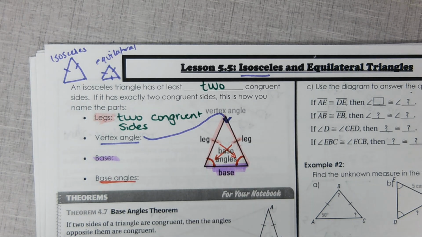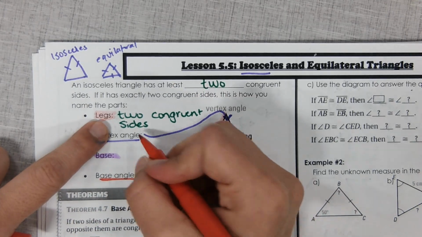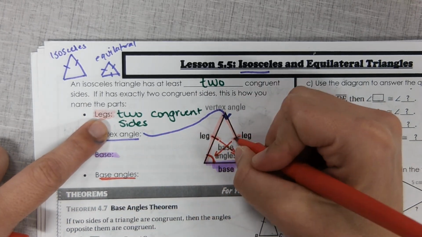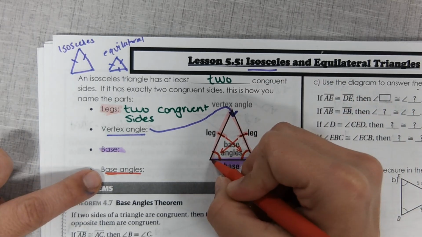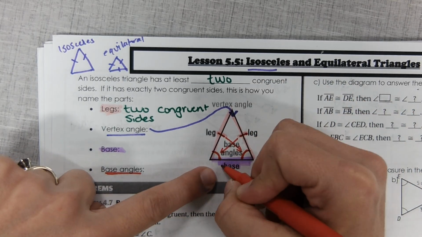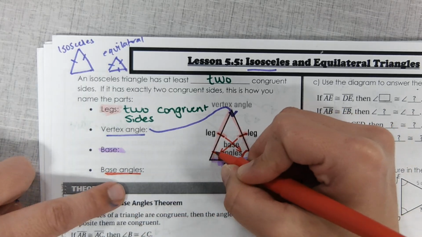Okay, so on an isosceles triangle, there are at least two congruent sides. Those two congruent sides are called the legs. They are the same length. Then you have the vertex angle up here. The base is the third side that's not one of the two congruent sides. And then the base angles are right here.